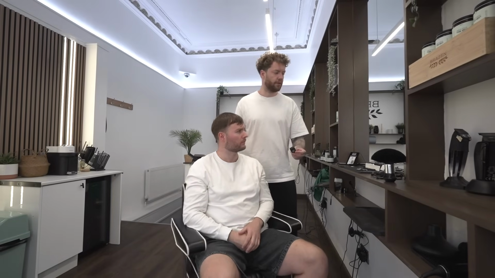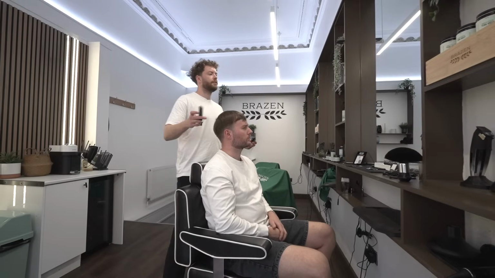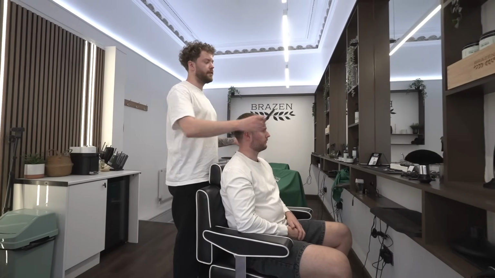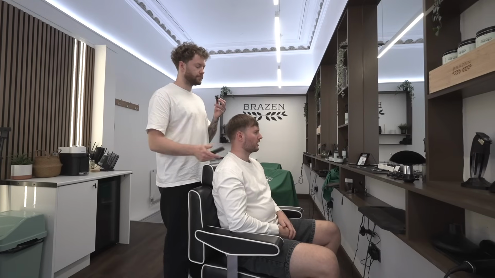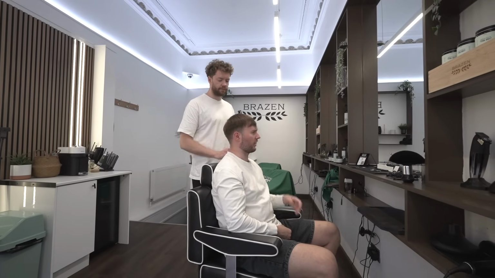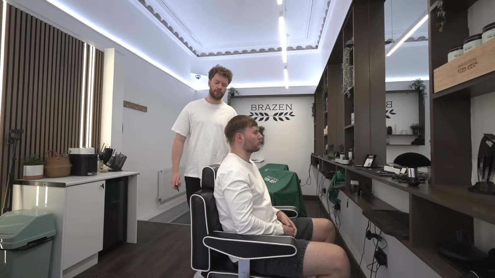So are we talking the corners of the hairline? Yeah. And then how it's going to sit on the edges here where it's sticking out? Yeah, precisely. Obviously it's sticking out like that right now because I've not had a haircut for maybe 2 or 3 weeks. So cool.